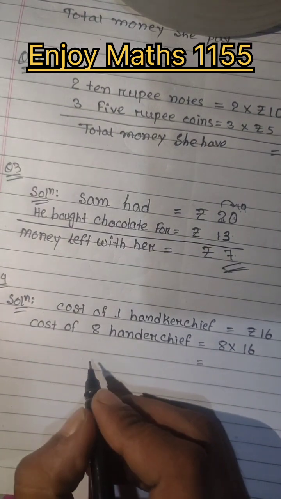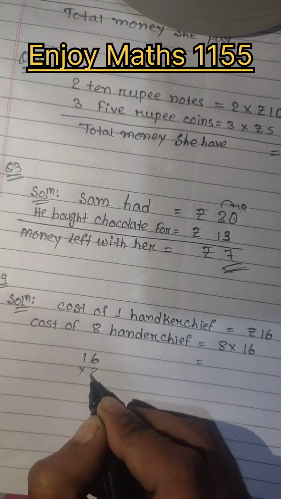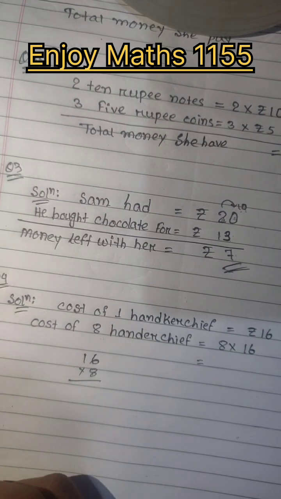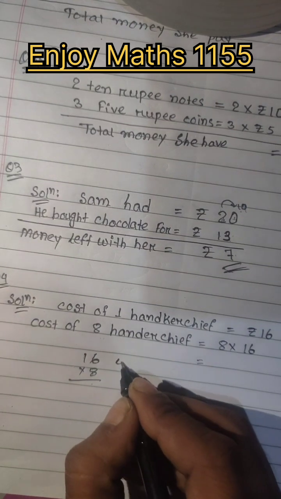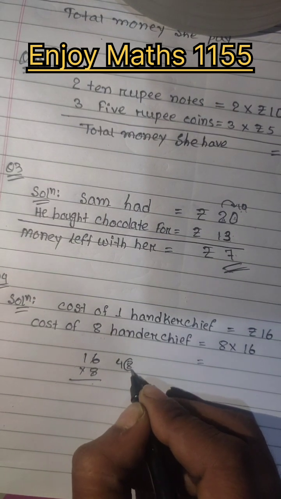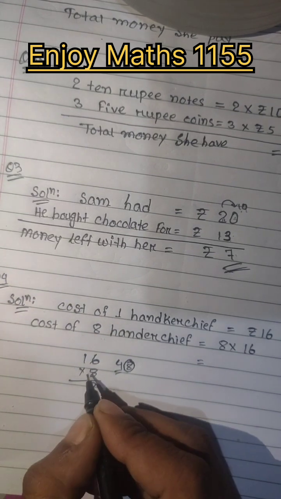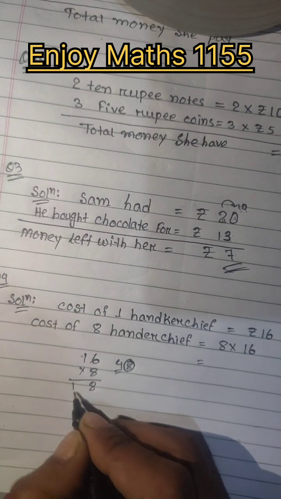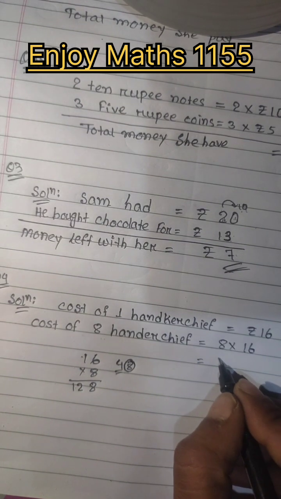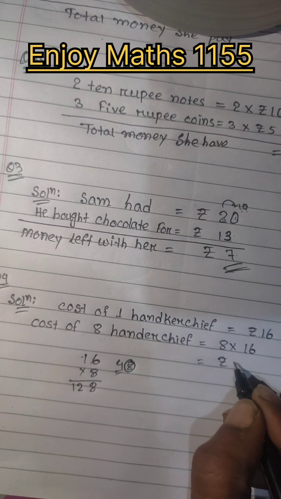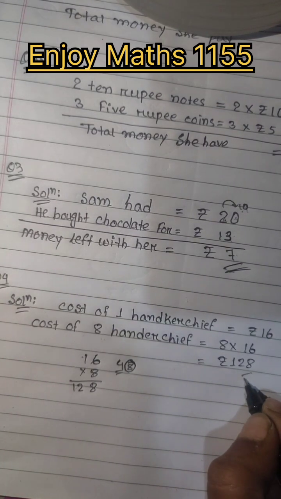See, 16 into 8. 8 into 6 how many? 48. Yes or no? 48. 8 and again 4 in hand. 8 ones are 8 plus 4, how many? 12. That means the cost of 8 handkerchiefs will be 128 rupees. This is the answer of question number 4.